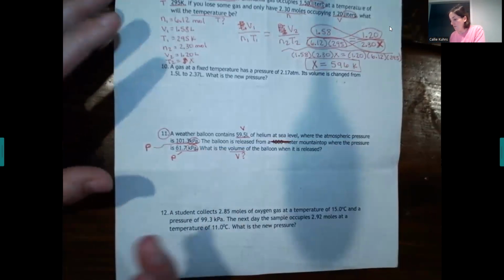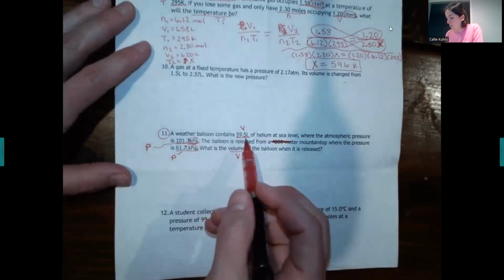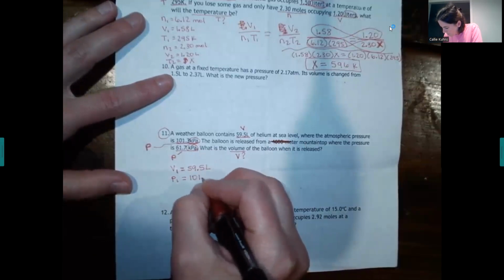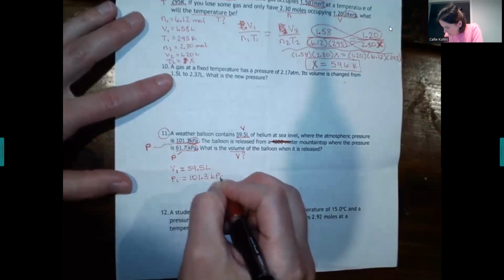All right, so I'll list it out and then I'm going to let you take it from there, okay? Because you're rock stars and you can do it. A weather balloon contains 59.5 liters of helium at sea level where the atmospheric pressure is 101.3 kilopascals. All right, so I know those go together, so I'm just going to go ahead and make them V1, P1.